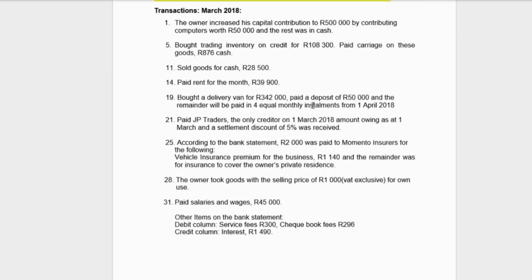Okay, and then they say according to the bank statement, 2,000 was paid to Memento Insurance for the following: vehicle insurance premium for the business 1,140, and the remainder was for insurance to cover the owner's private residence.